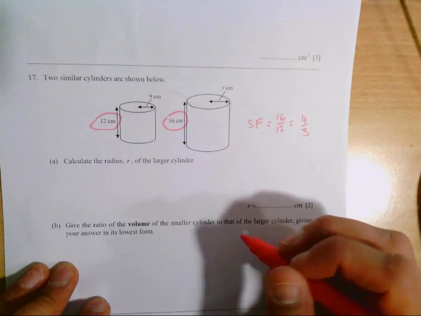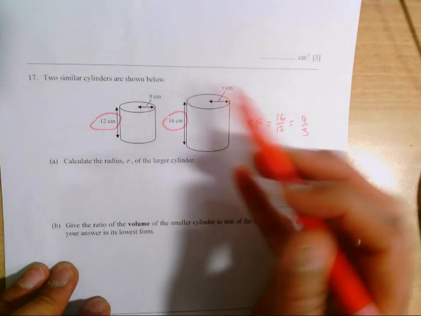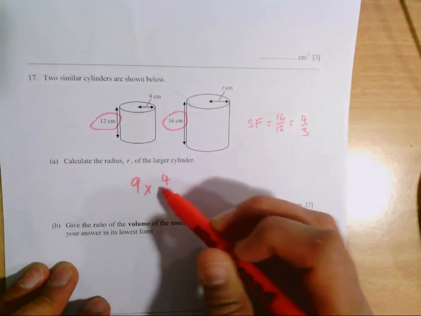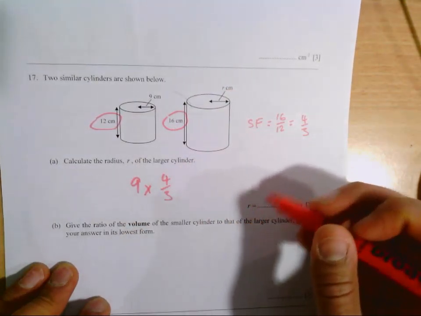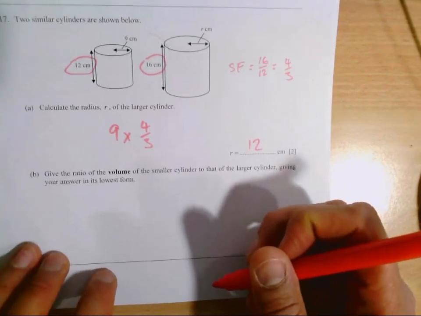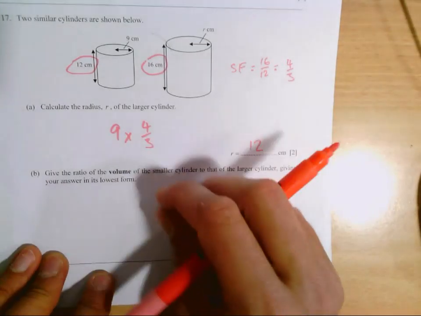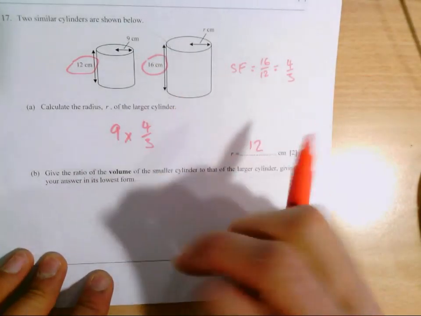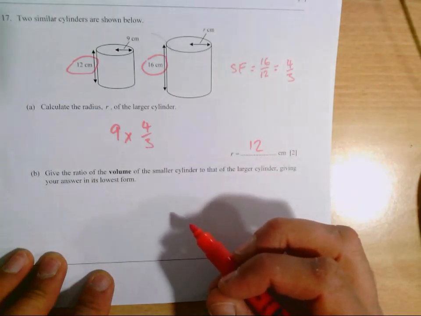If you then use the scale factor to go from this side to this side, we just multiply by the scale factor, so it's going to be 9 times 4/3, which comes out as 12. For the volume, however, when you have scale factor, all the measurements get larger, so it gets taller, it gets wider, it gets longer. Every measurement's being multiplied by 4/3.